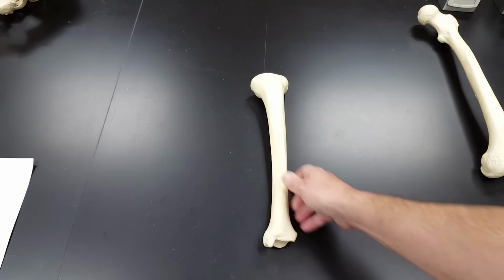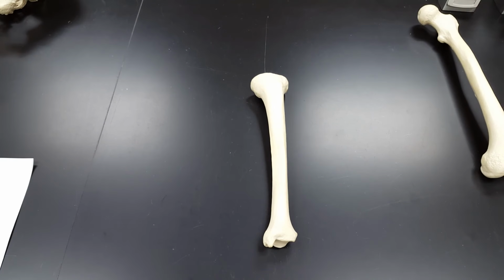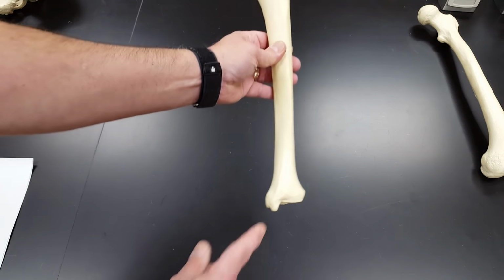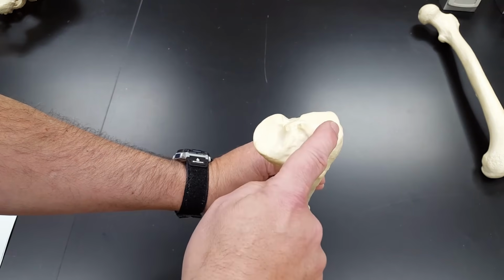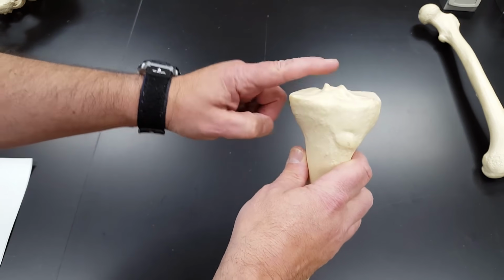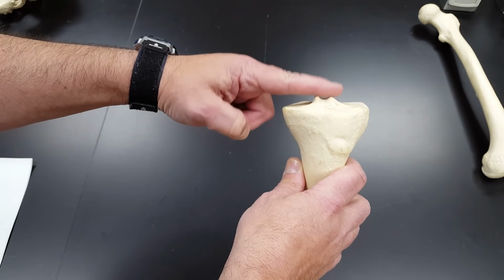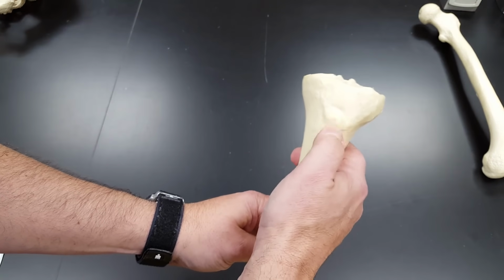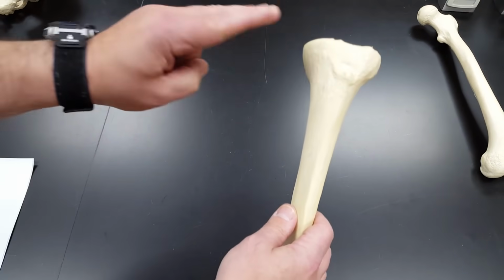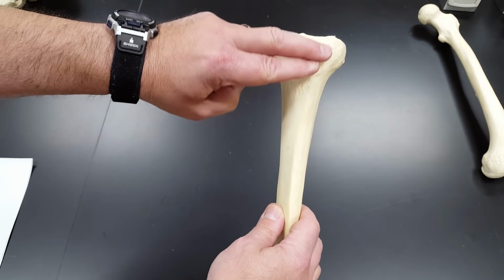So if I lay the bone down like this, again, I can see a number of structures here. Medial malleolus, fibular notch, medial side, medial condyle, lateral condyle, intercondylar eminence, right there, and the tibial tuberosity.